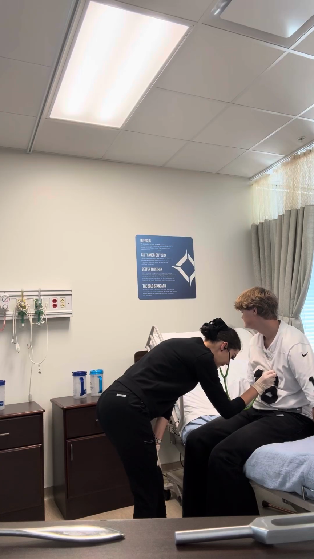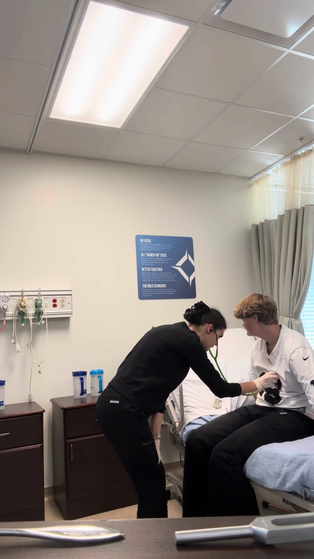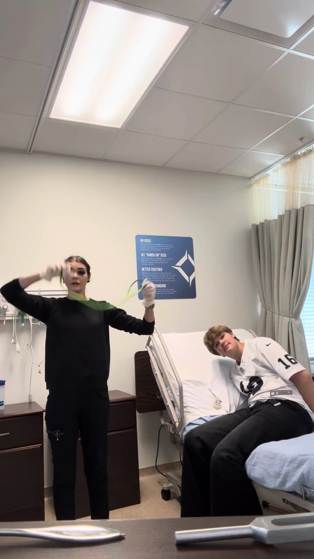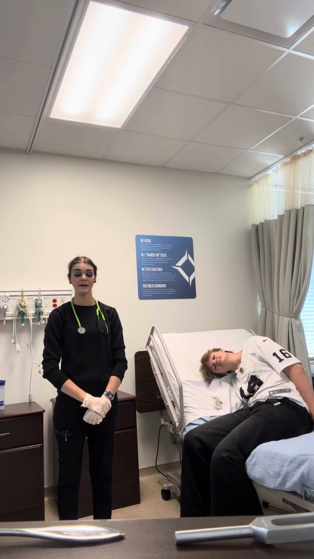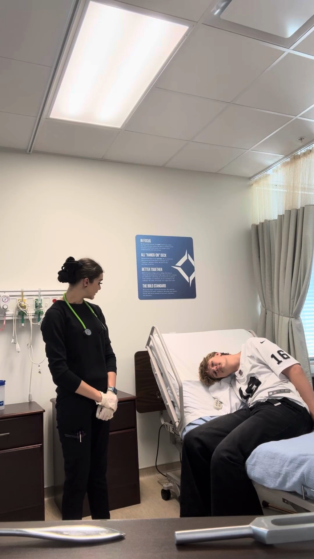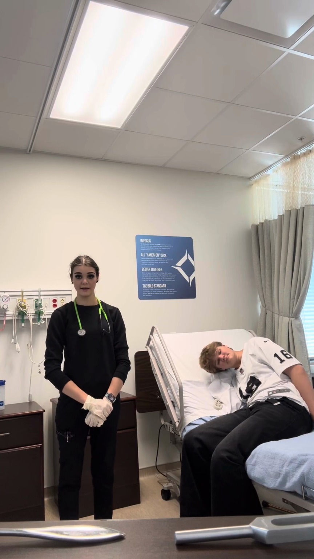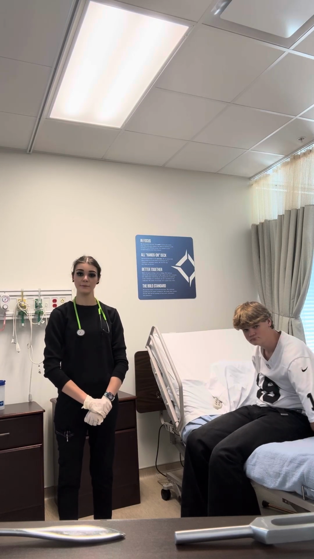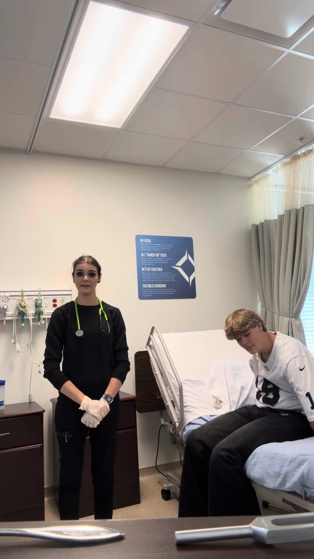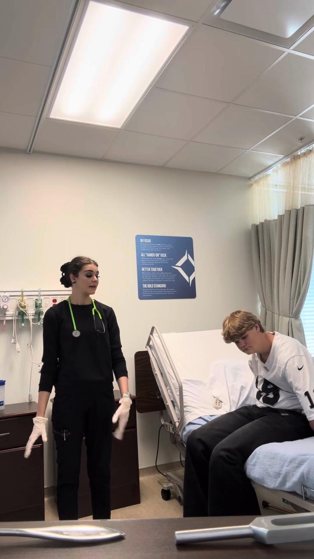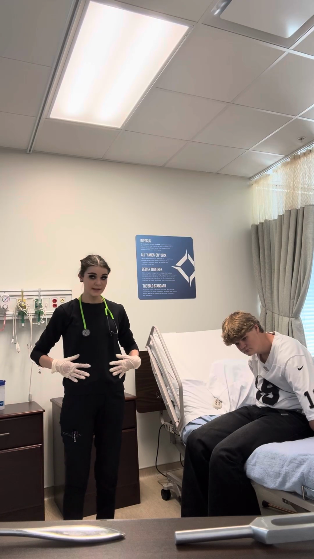Now we listen at the apex. The heart sounds are regular in rate and regular in rhythm. The patient has S1 and S2 sounds, but does not have S3, S4, or any rubs, gallops, or murmurs that were able to be auscultated, so that is good. Now that we are done with the heart, we will move on to the abdomen.